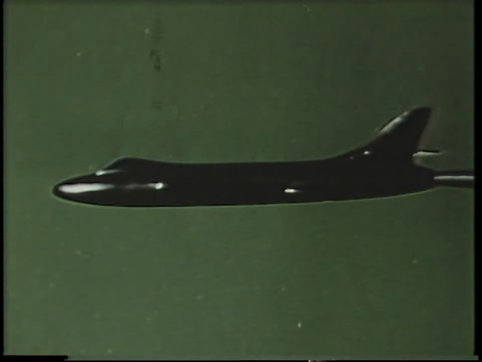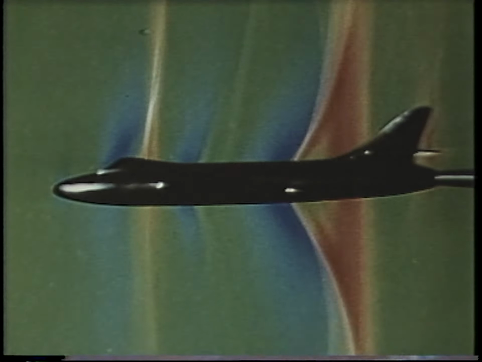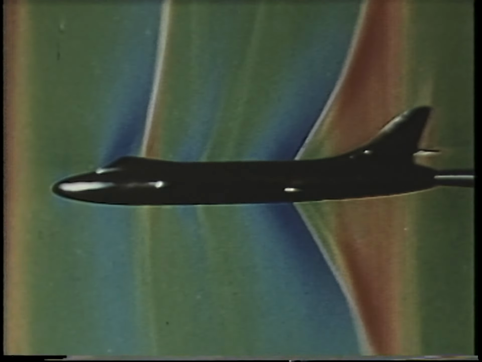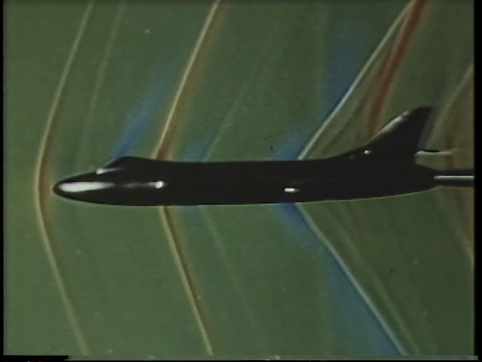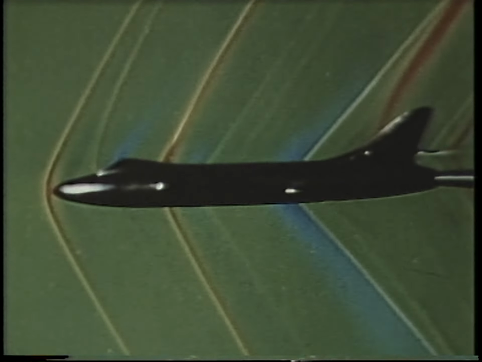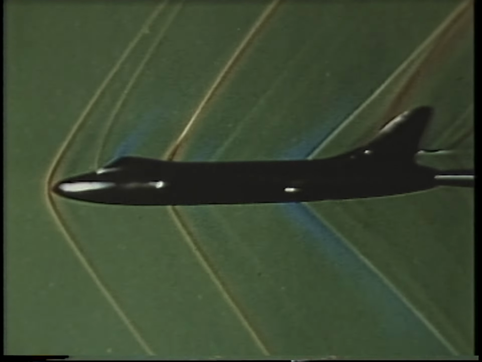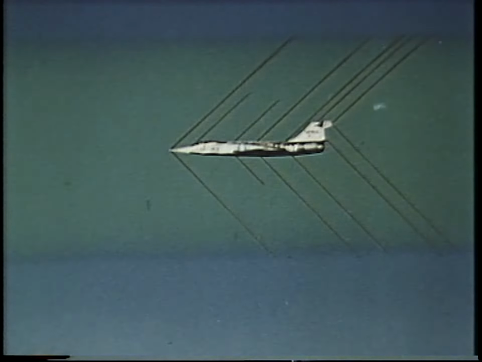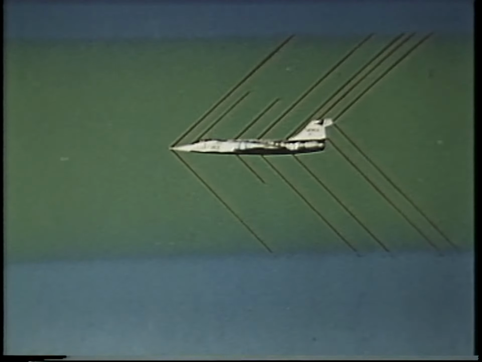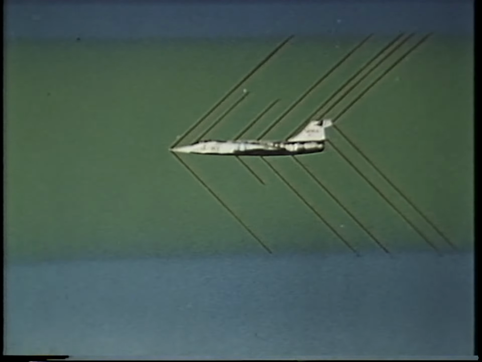Remember that wherever there are shock waves on the aircraft, there are supersonic regions in front of them. The transonic range, shown here in this wind tunnel picture, begins at the critical Mach number and extends through Mach 1, the speed of sound, to about Mach 1.3, depending on the design of the aircraft. Speeds higher than this come into the supersonic range. Here, shock waves are still present, but the airflow is now supersonic everywhere, even behind them.